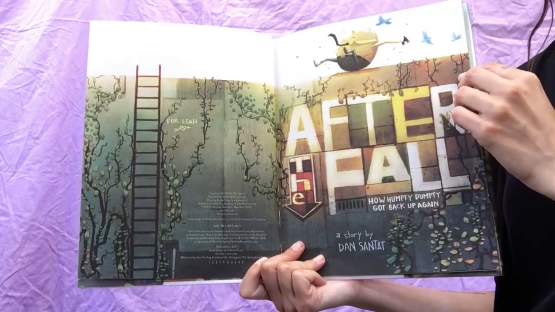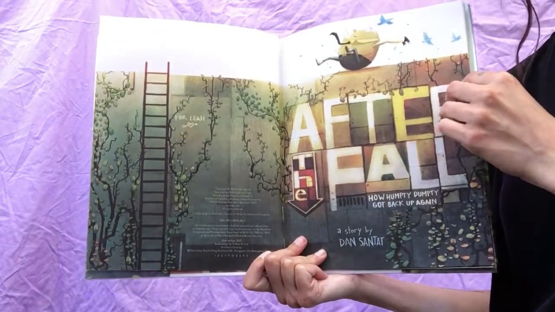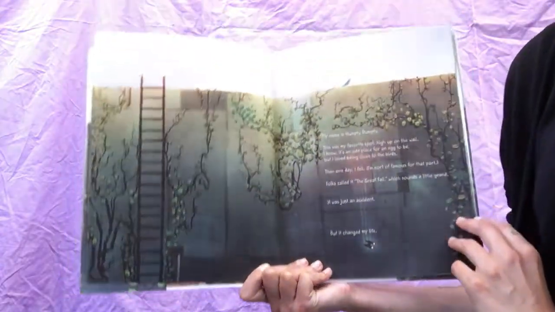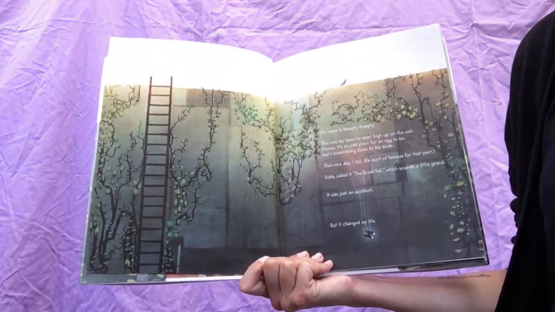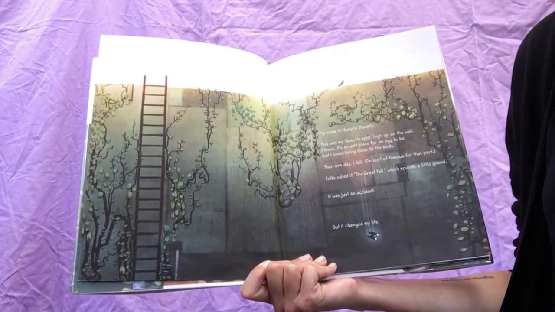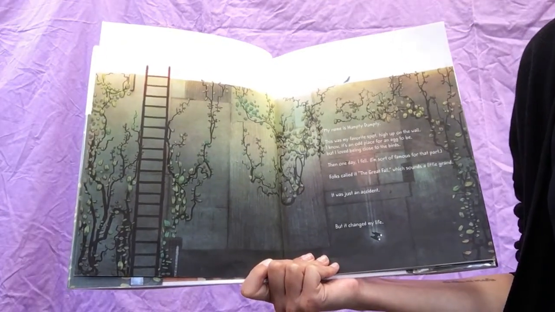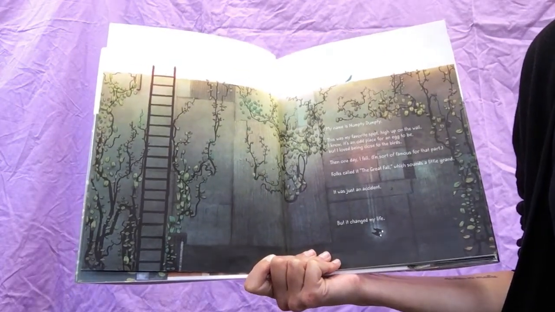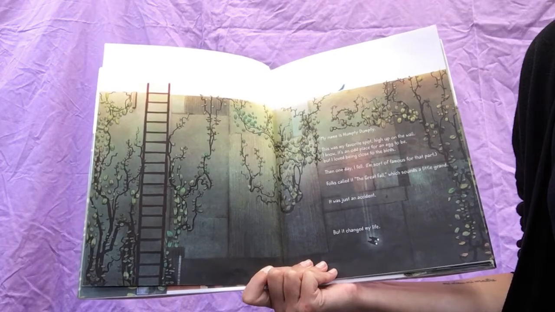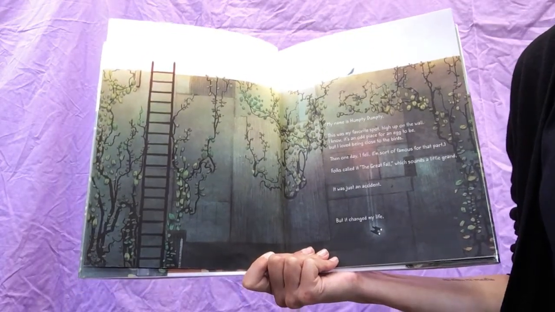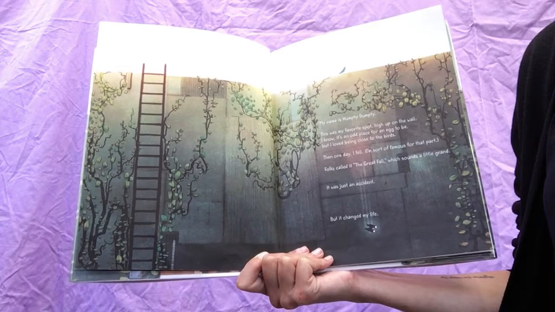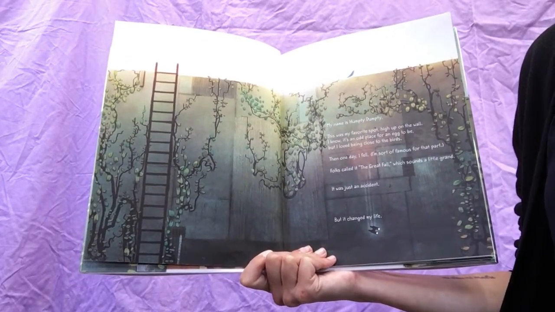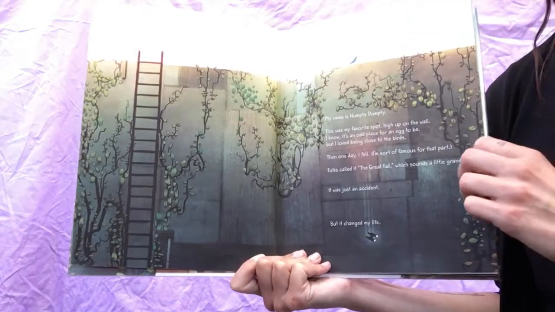After the Fall. How Humpty Dumpty Got Back Up Again. My name is Humpty Dumpty. This was my favorite spot, high up on the wall. I know it's an odd place for an egg to be, but I love being close to the birds. Then one day, I fell. Sort of famous for that part. Folks called it the Great Fall, which sounds a little grand. It was just an accident, but it changed my life.